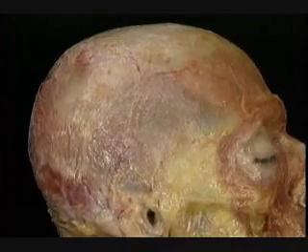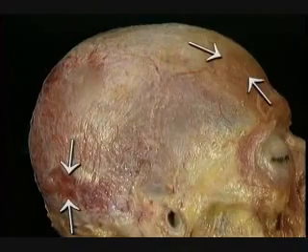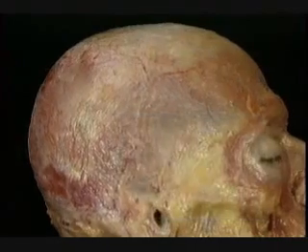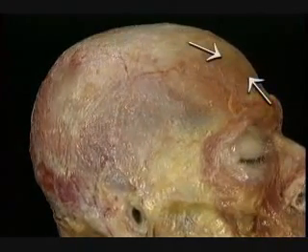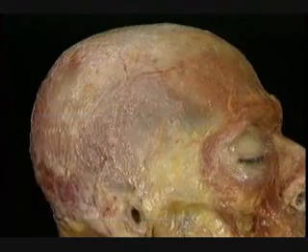These two muscles produce important movements of facial expression. When occipitalis and frontalis act together, the eyebrows rise. When frontalis acts by itself, the forehead is pulled downward in a frown.